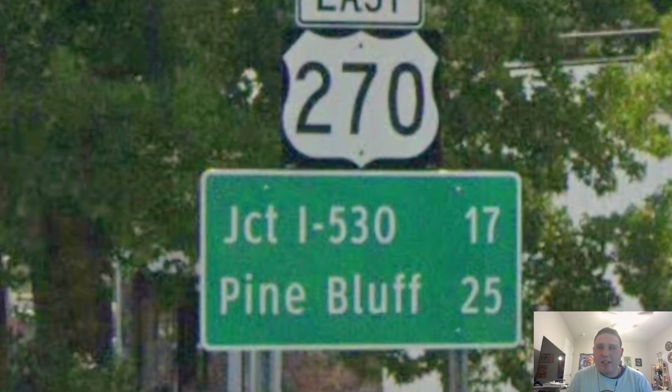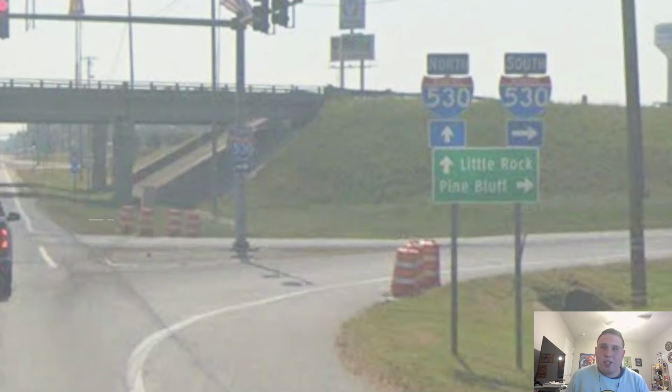And now it's okay to sign the 530 junction because there's really nothing much to sign between here and Pine Bluff. So skipping ahead, here is where we end at Interstate 530, getting signed for Little Rock and Pine Bluff respectively. And sadly, Arkansas does not give us an end US 270 shield, unlike Kansas. So we're going to be turning around and doing westbound 270.